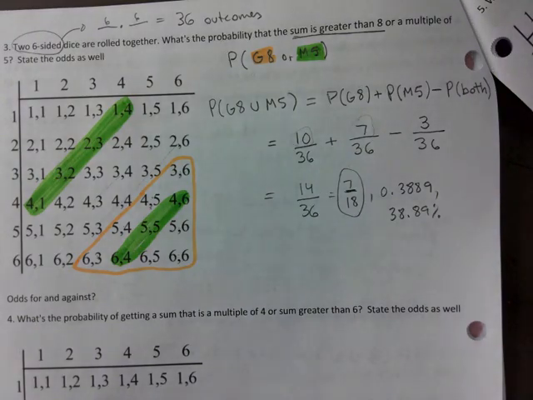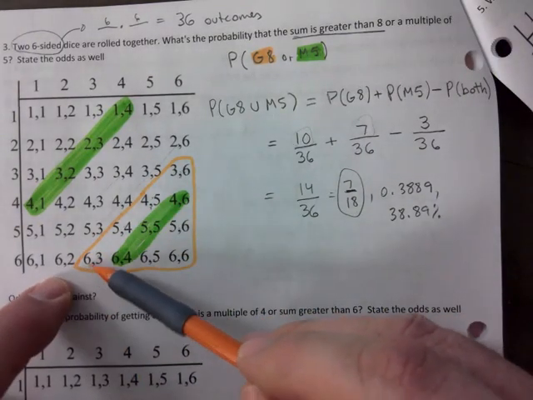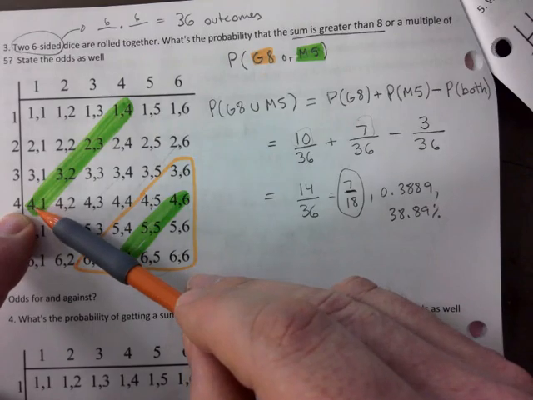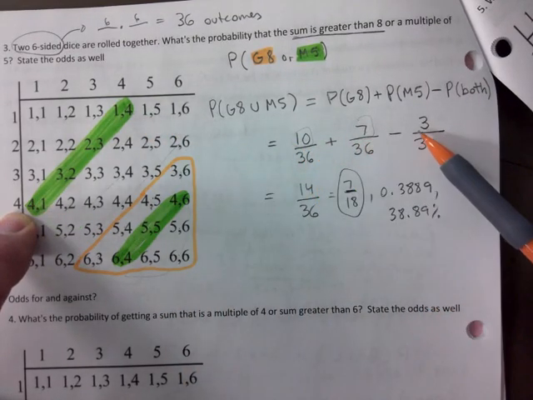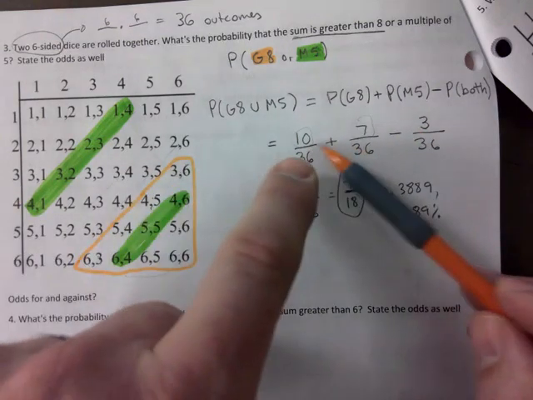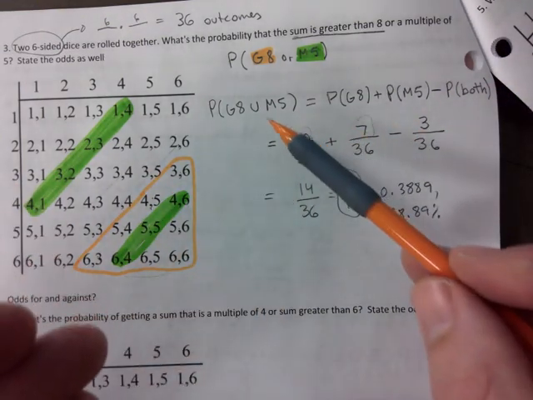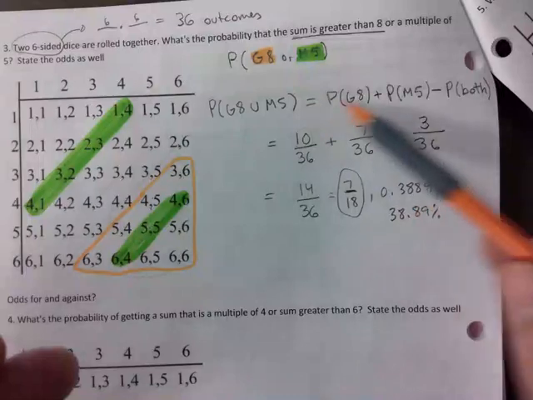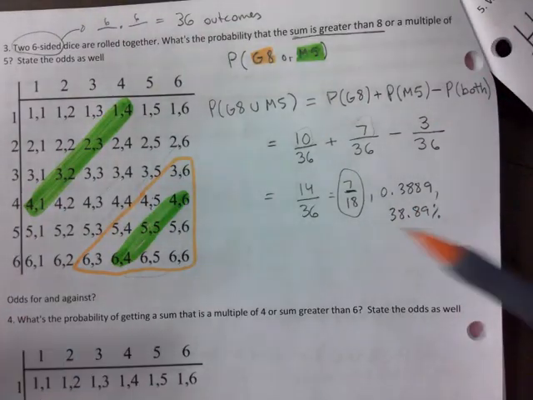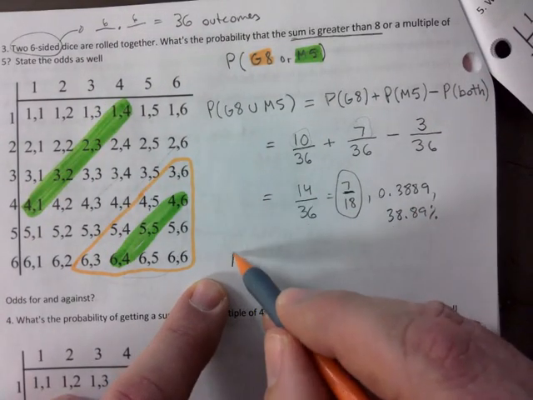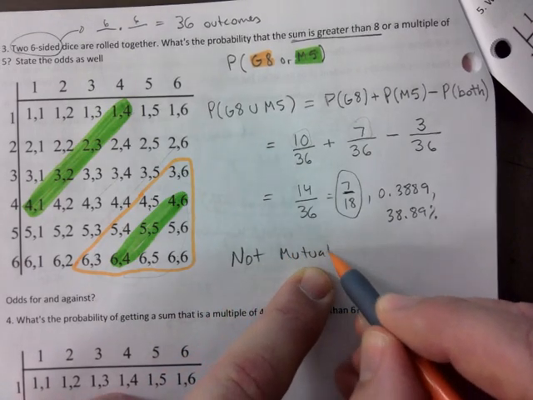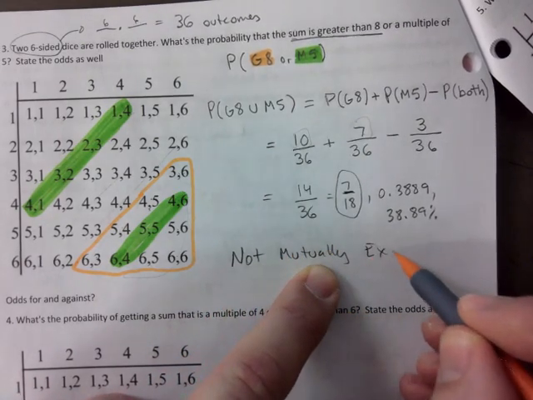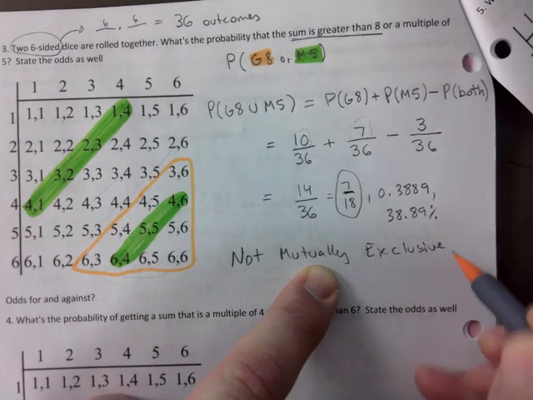So you could have said this, Mr. Erickson, I don't need this. I'm just going to go 10 plus 4, that's 14. I'm not going to do this. You don't have to. This is just showing you how this formula works every time. But these are not mutually exclusive events.